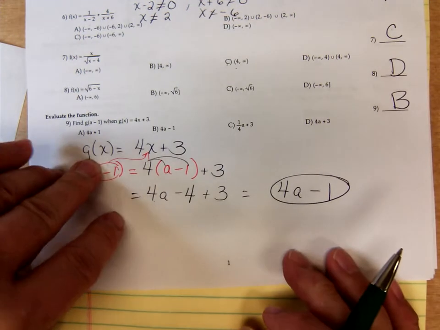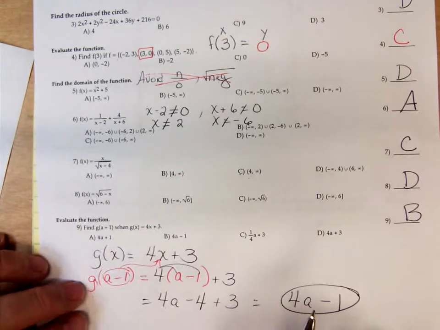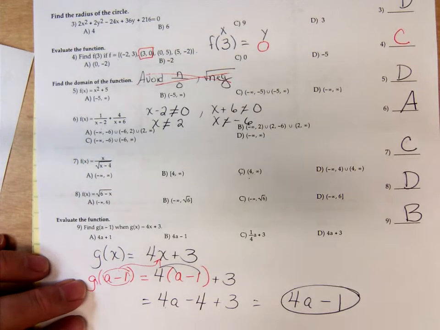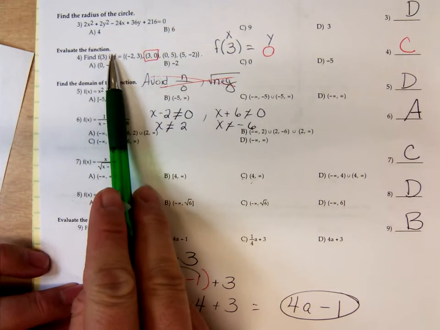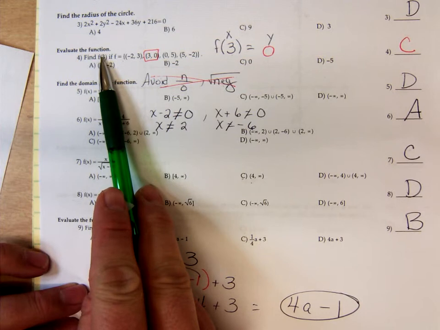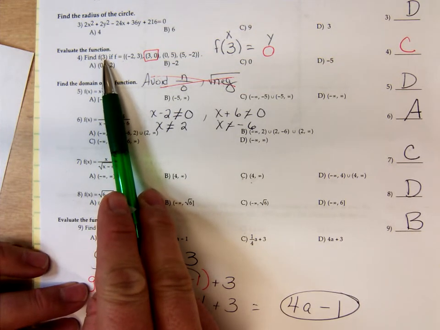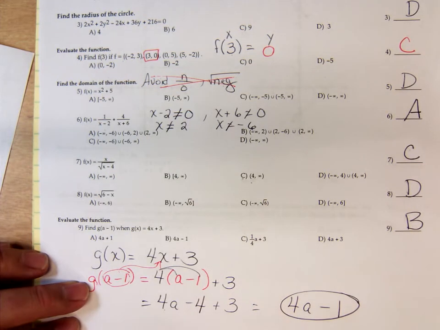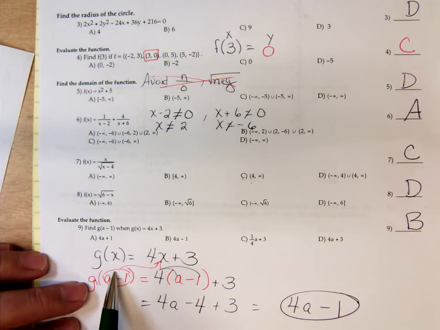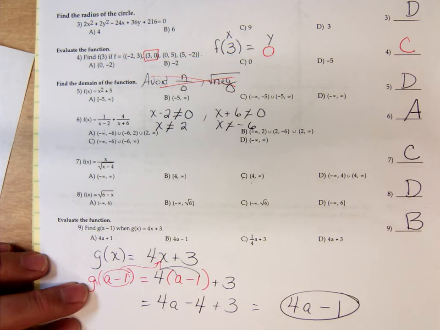So we've looked at function notation. When it says find f and there's a number there, you're finding the y value that corresponds to this value. The number in the parentheses is x. In fact, whatever's in the parentheses, that's the x. So when it says find g of a minus 1, whatever's in the parentheses, you plug it in for x. We also looked at domains, and we'll pick up working more of these in a little bit.